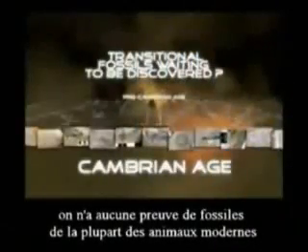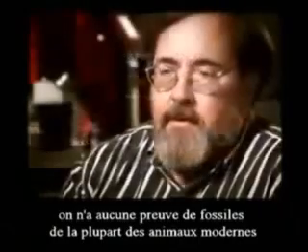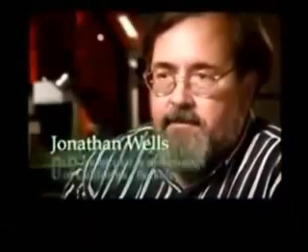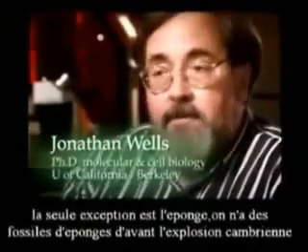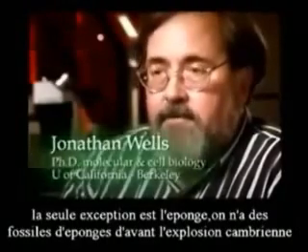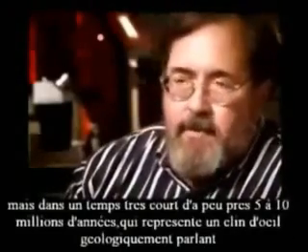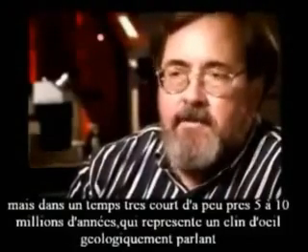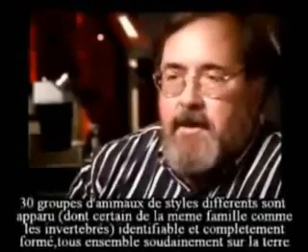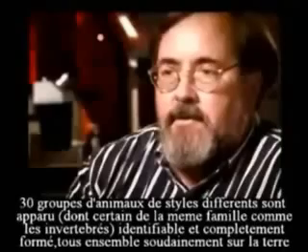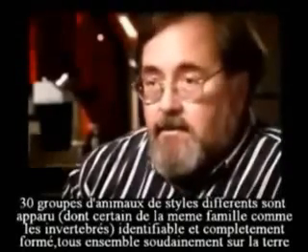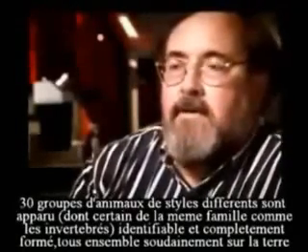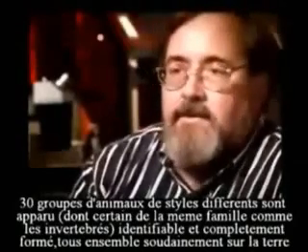We have no fossil evidence of the ancestors of most of the modern groups of animals. One clear exception is sponges. We do have fossil sponges from before the Cambrian explosion. But in a short space of maximum, as I understand it, 5 or 10 million years, which is a blink of an eye, geologically speaking, 30-some odd major groups of animals appear recognizable and all suddenly on the scene.